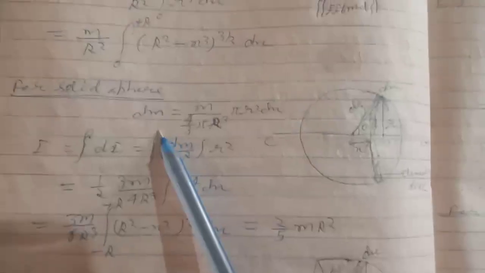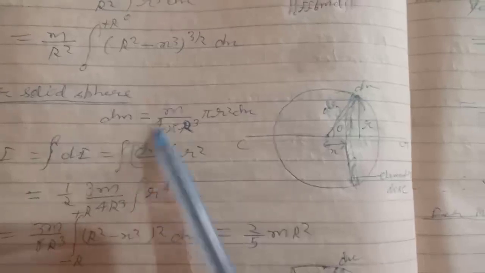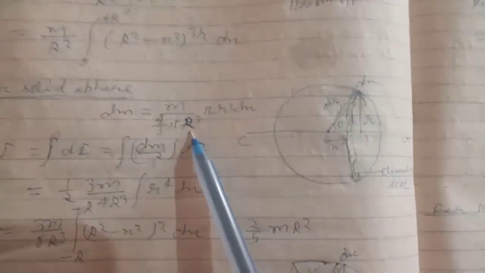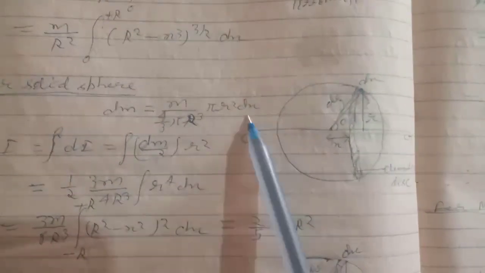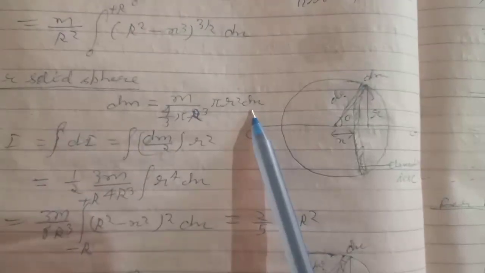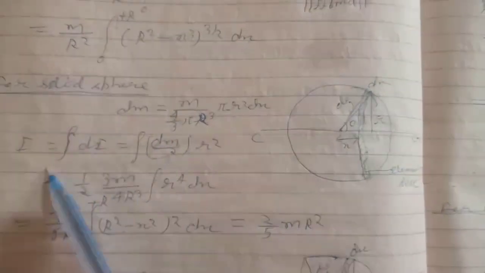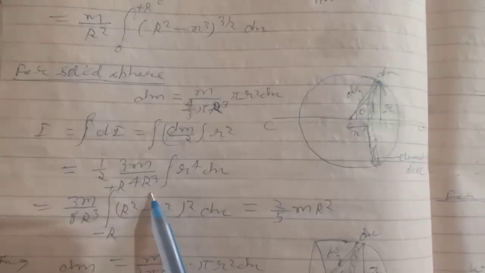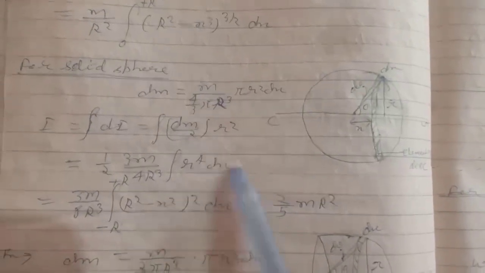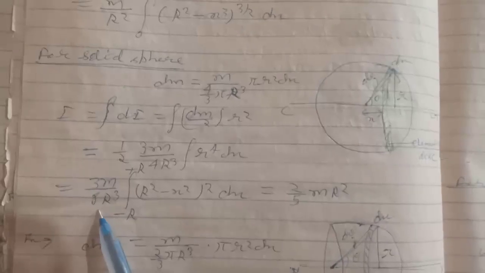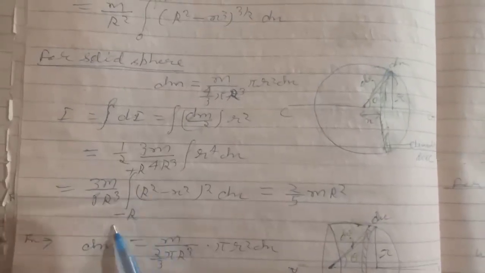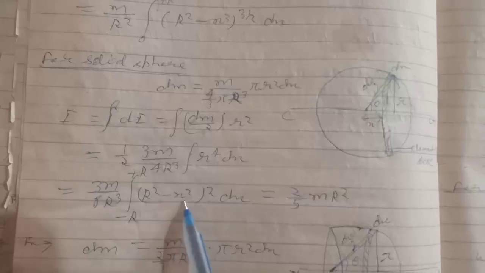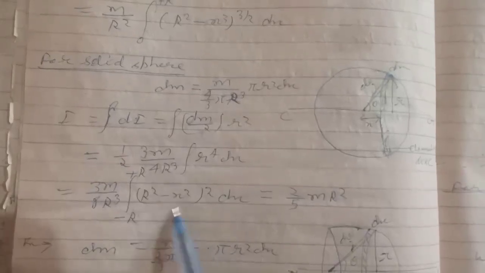For solid spheres, elementary mass dm equals m by 4 by 3 pi r cube into pi r square into dx. So integration di equals integration dm by 2 into r square, or 1 by 2 into 3m by 4 pi r cube into r to the power 4 dx, or 3m by 8 r cube, minus r to plus r, under square of r square minus x square into dx, or 2 by 5 m r square.